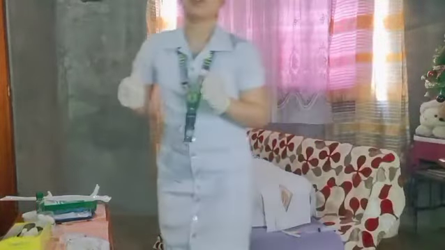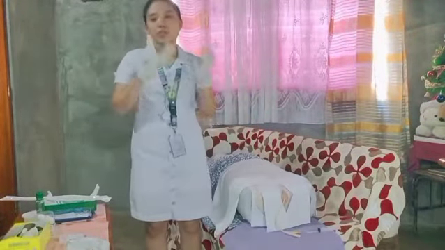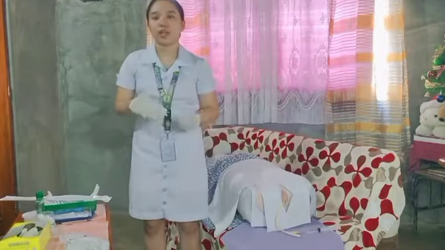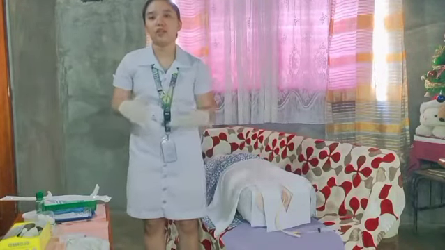So, then slowly inflate the balloon using a prefilled syringe. The rationale, the size of the balloon is marked on the catheter.